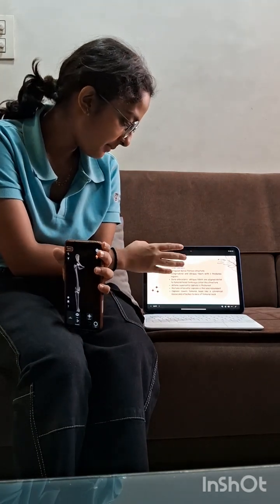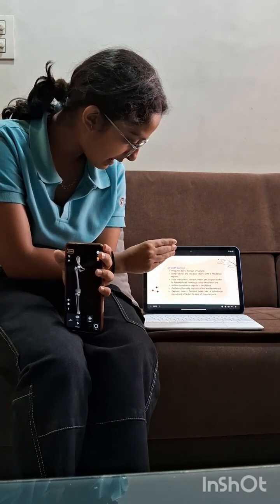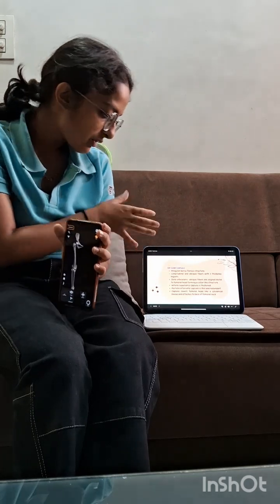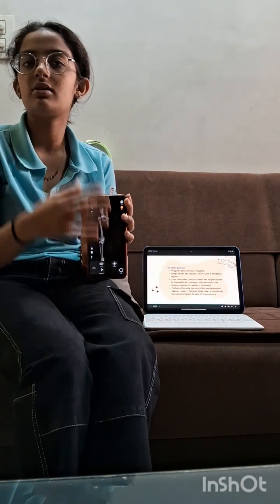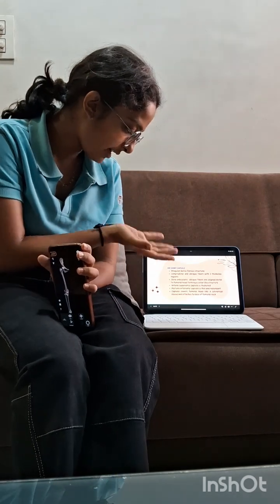The zona orbicularis, anterior superiorly and posterior inferiorly, the capsule covers. These are all the regions of the hip joint capsule.